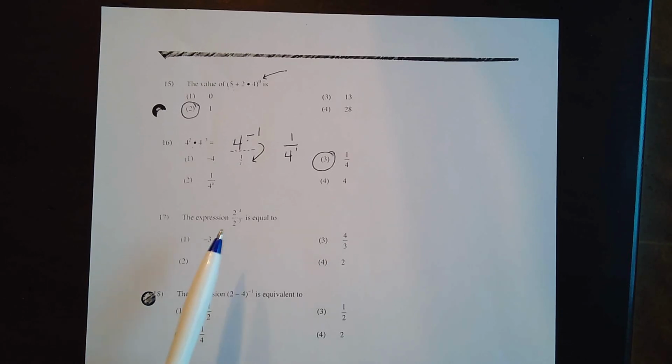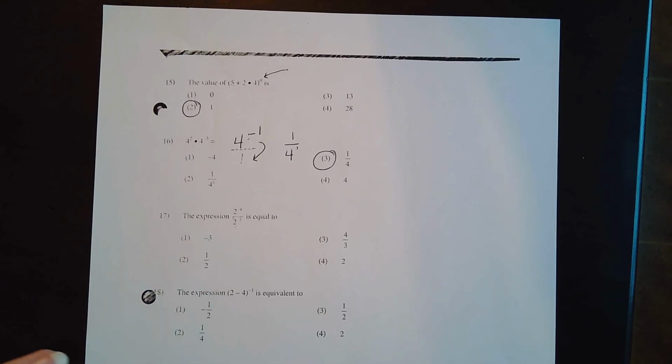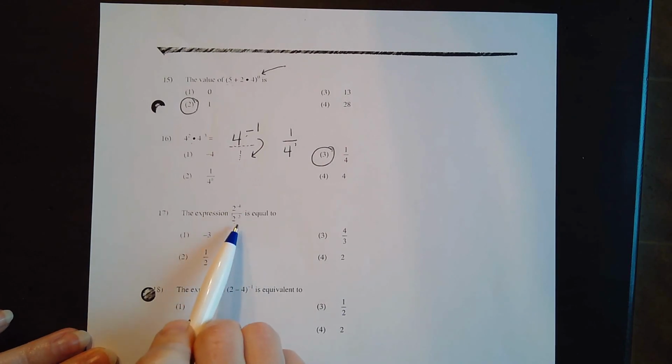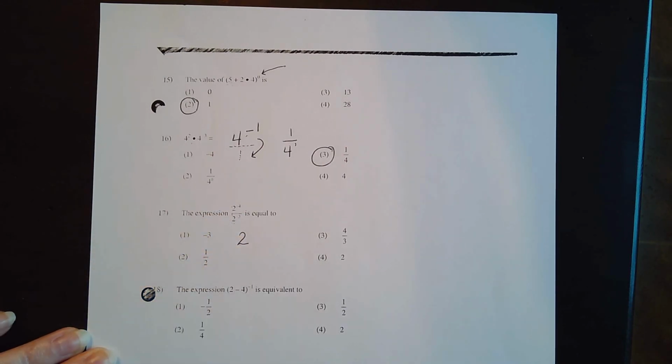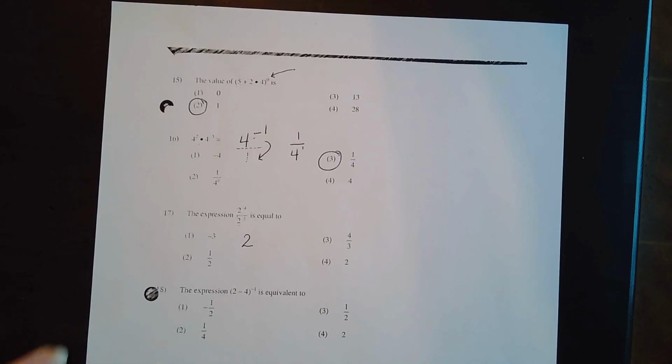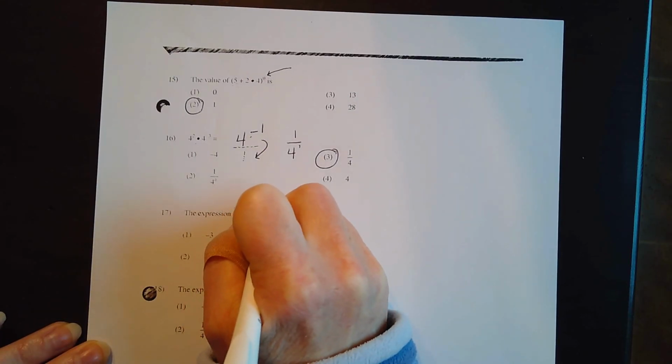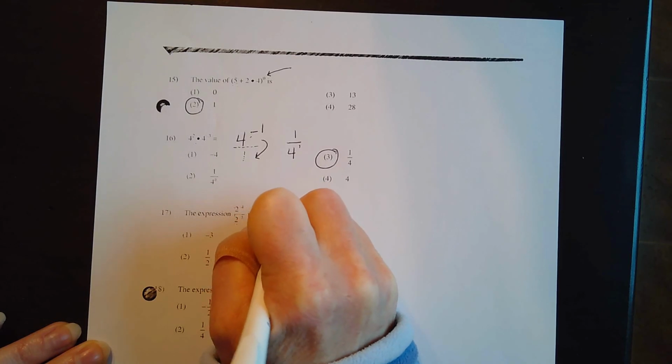Number 17, 2 to the negative fourth divided by 2 to the negative third. Sorry, it's hard to see that. It didn't print well at my house. When we are dividing, we keep the base. So keep the 2. And we subtract the exponents.